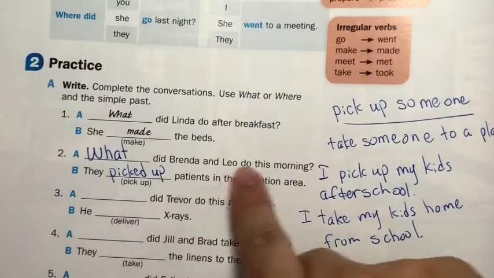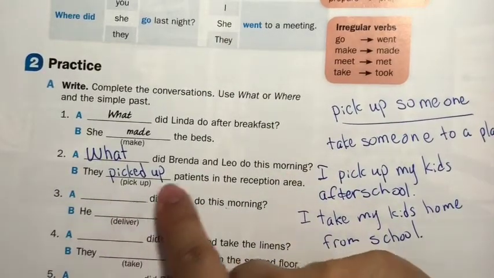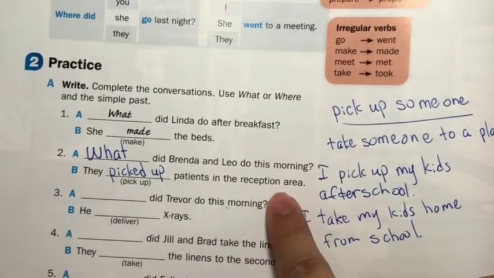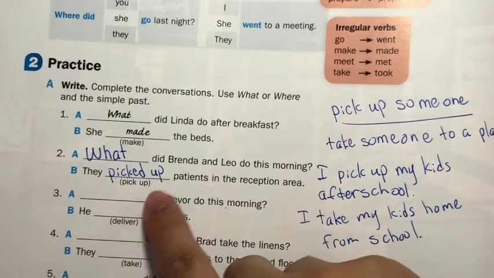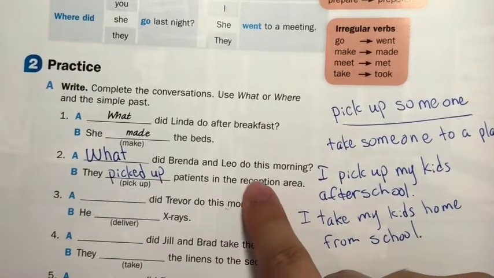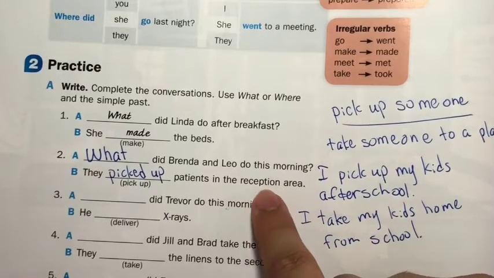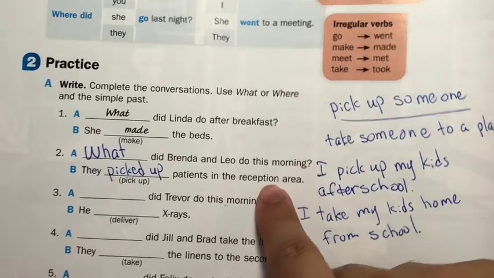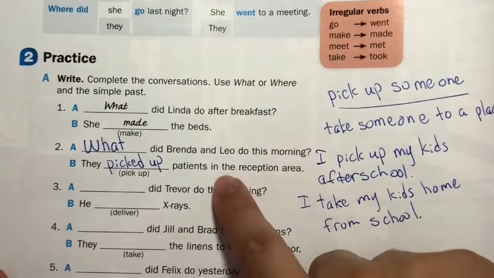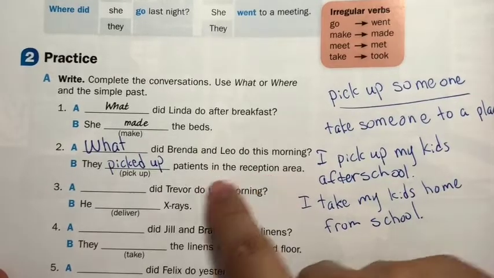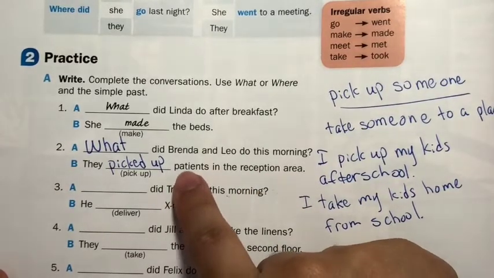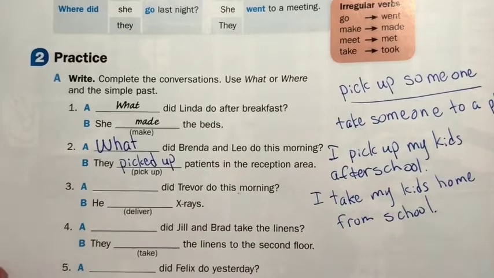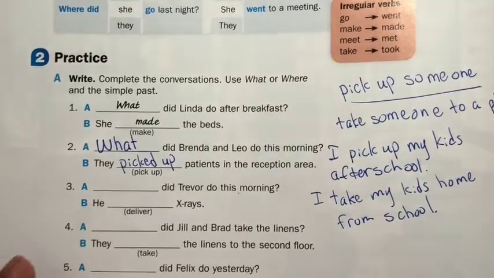So what did Brenda and Leo do this morning? They picked up some patients in the reception area. So they went to the reception area where the patients are waiting. The reception area is where you go to wait for the nurse or the doctor. So they went to the reception area and then they took the patients to their rooms. They picked up patients in the reception area.